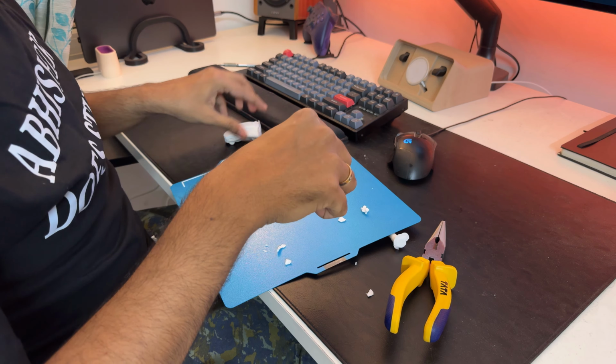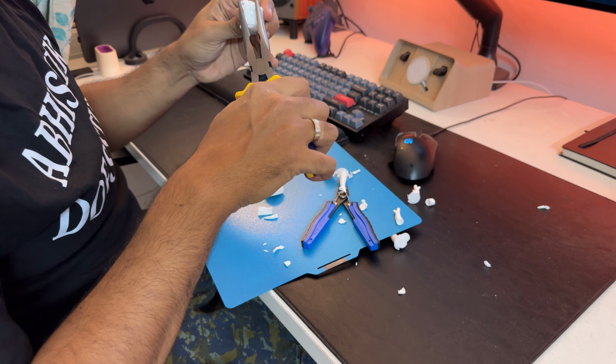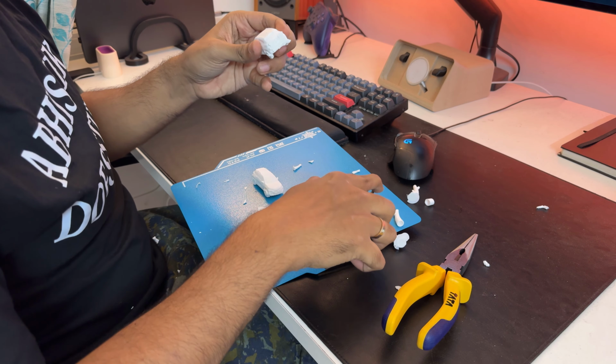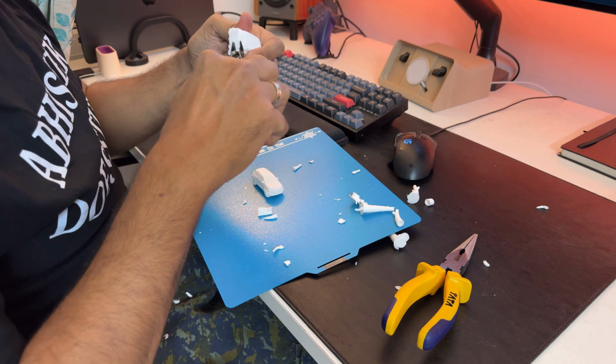So let's remove these. The wheels were not very nicely attached to the body, and that is the reason these wheels do come off.